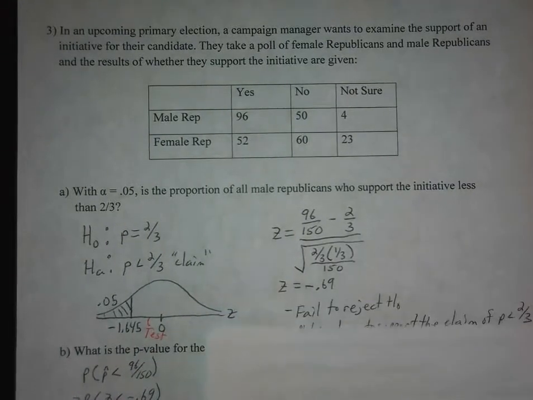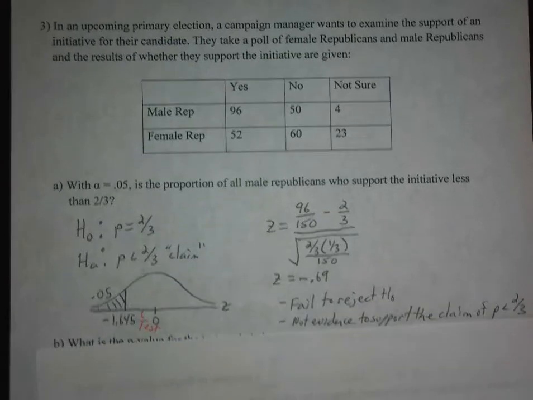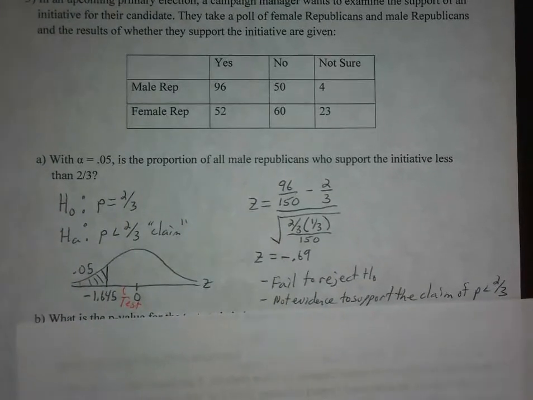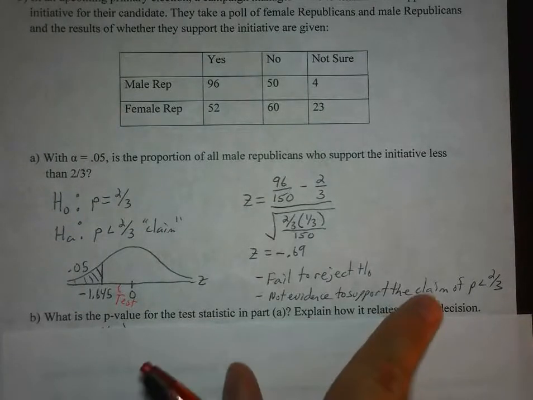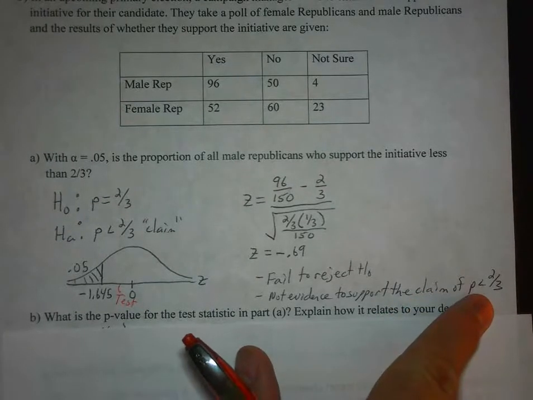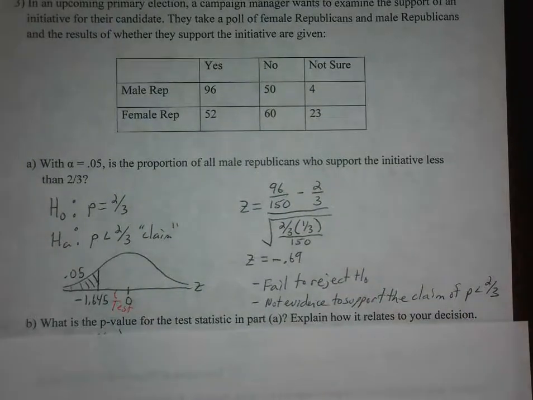So our decision is to fail to reject H0, and there's not evidence to support the claim that the proportion of males who support the initiative is less than 2/3. Because if you fail to reject H0, you're saying H0 is good, so you cannot support the alternative.